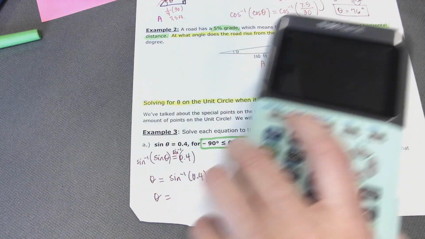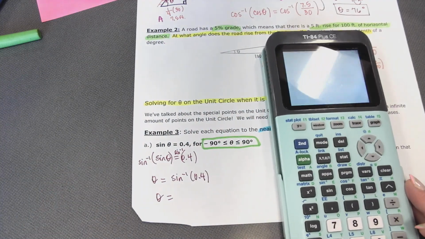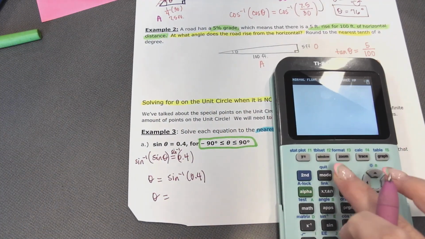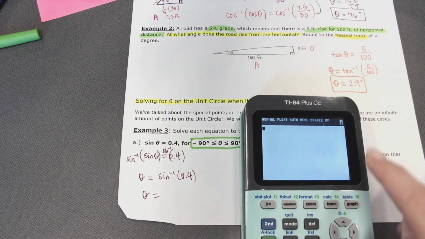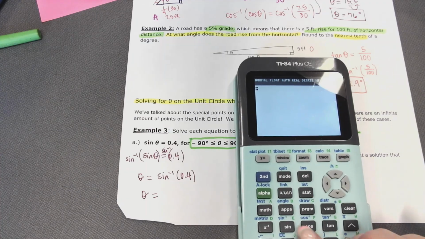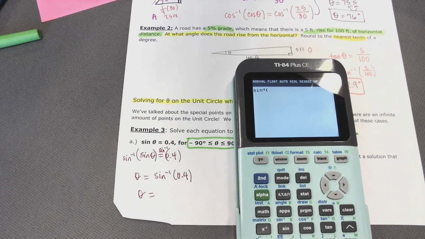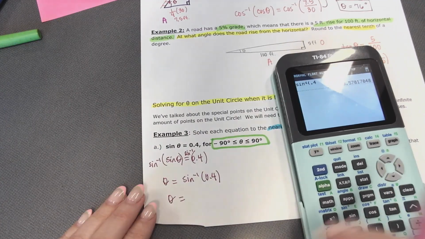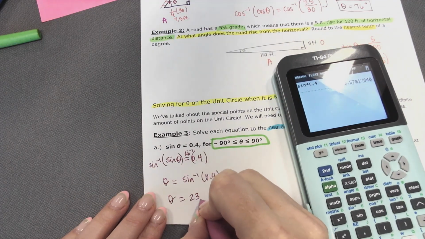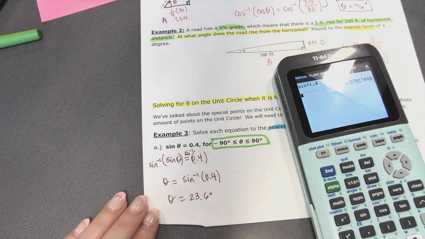We're going to find that in our calculator. Make sure your mode is still in degrees. We're going to do the inverse sine of 0.4, and then round that to the nearest tenth, 23.6 degrees.